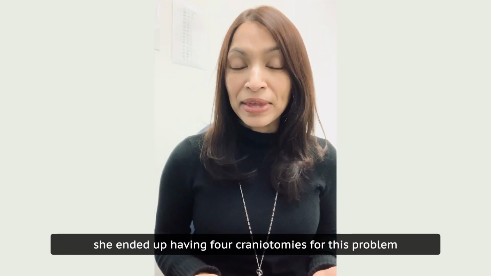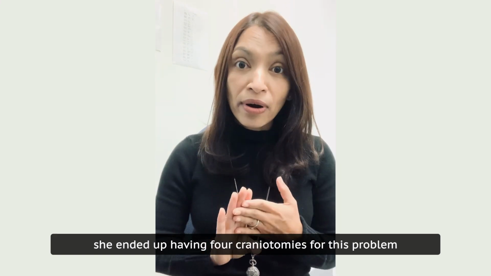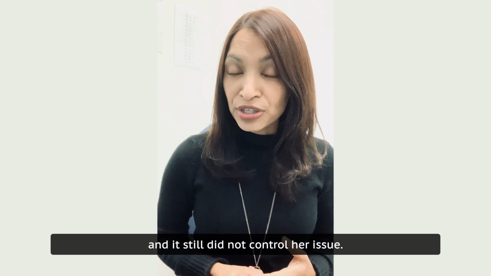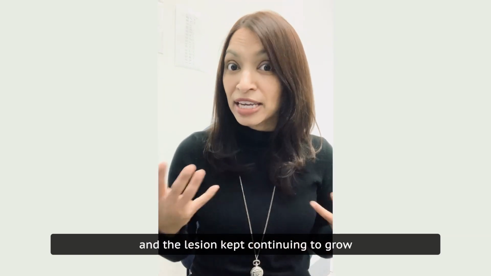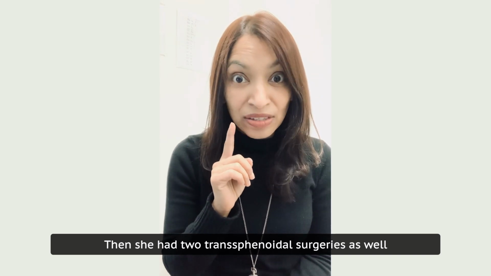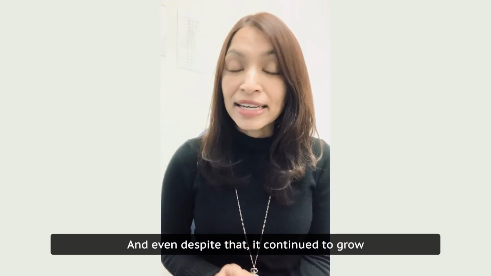And it ended up that she had 4 craniotomies for this problem, and it still did not control her issue. She continued to have inflammation and the lesion kept continuing to grow. Then she had 2 transsphenoidal surgeries as well, and even despite that, it continued to grow.